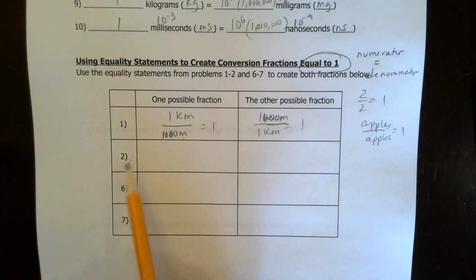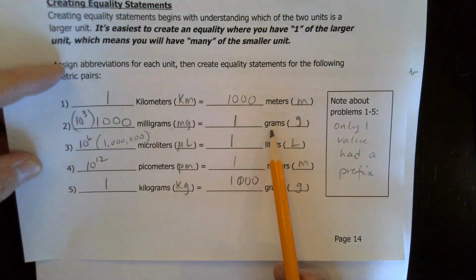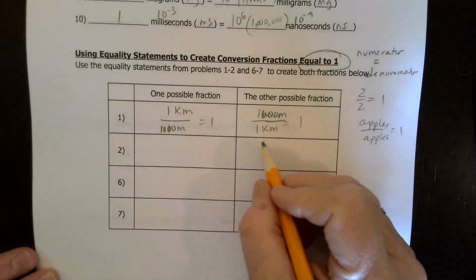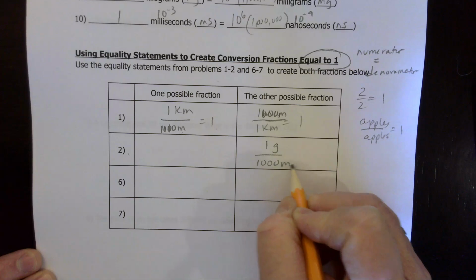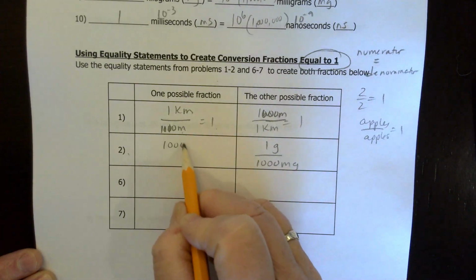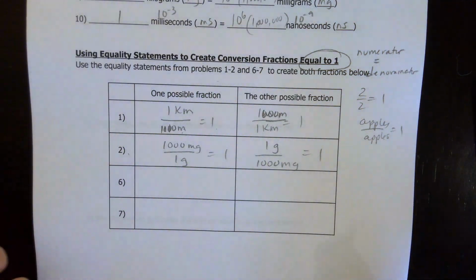If we take a look at number 2 from the previous page, we're looking at 1,000 milligrams and 1 gram, right? So we could say 1 gram over 1,000 milligrams, or 1,000 milligrams over 1 gram. The idea is that both of these are equal to 1.